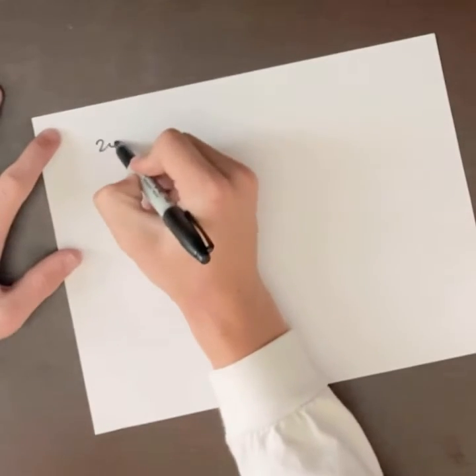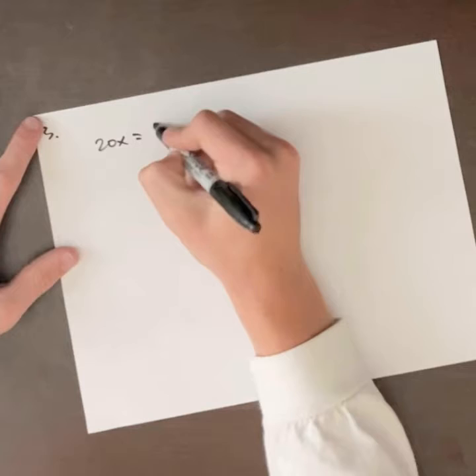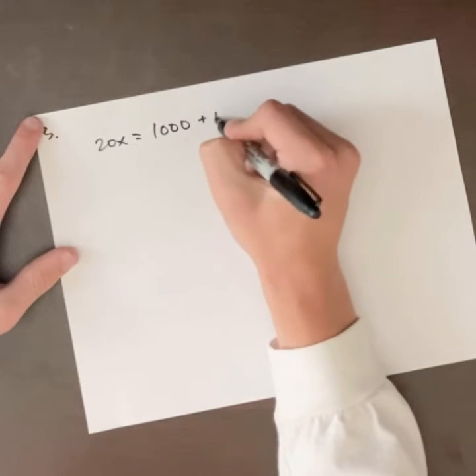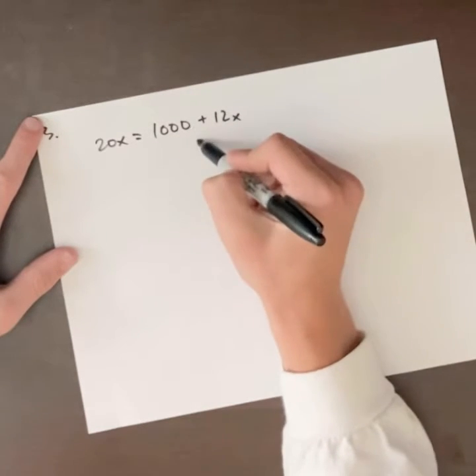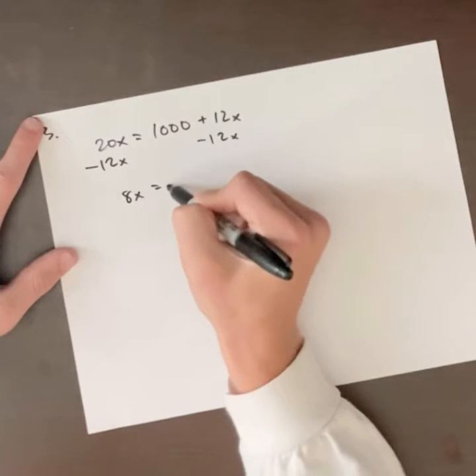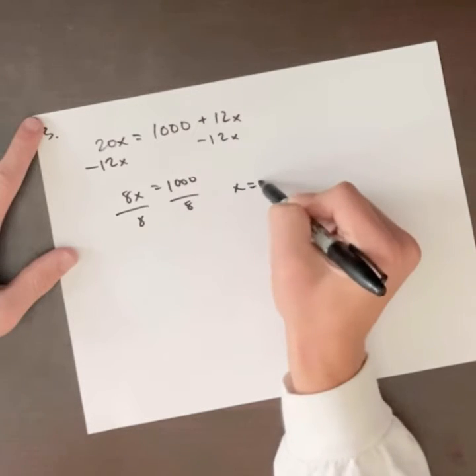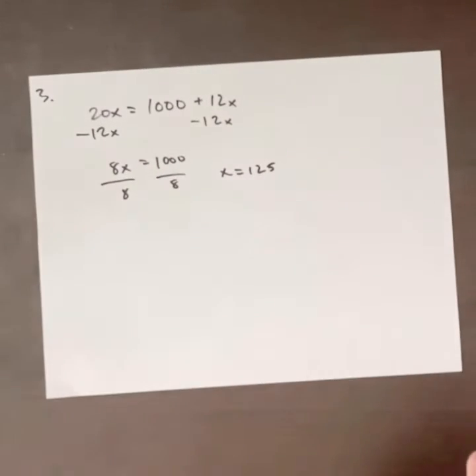Okay, so number 3 is to find the break-even point where the revenue and the cost are the same. So 20x equals 1,000 plus 12x. I'm going to subtract 12x from both sides. 8x equals 1,000, divided by 8. X equals 125. So I need to sell 125 shirts to break even from the original investment.